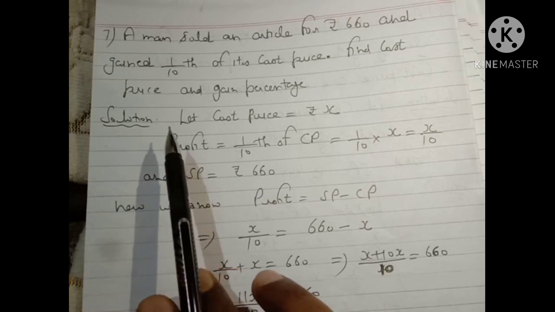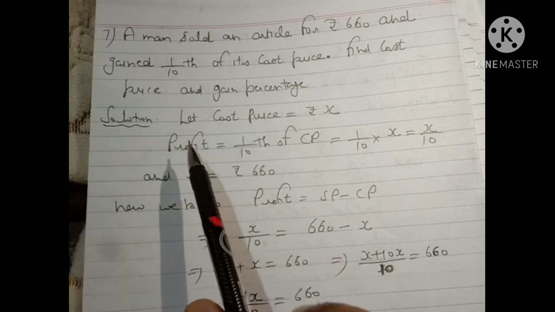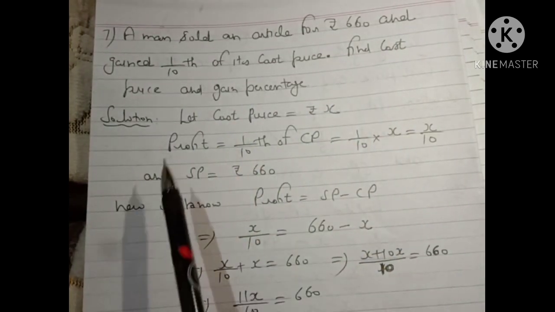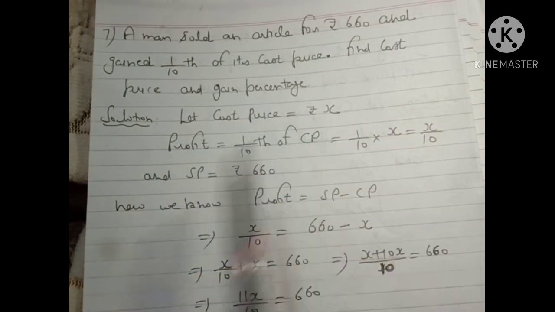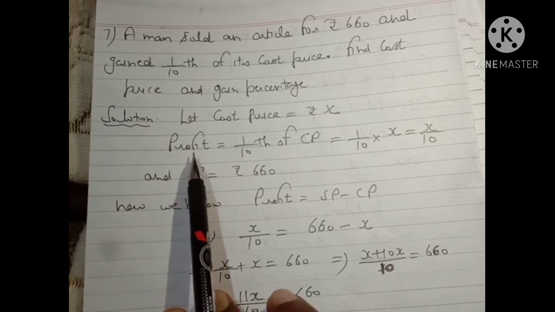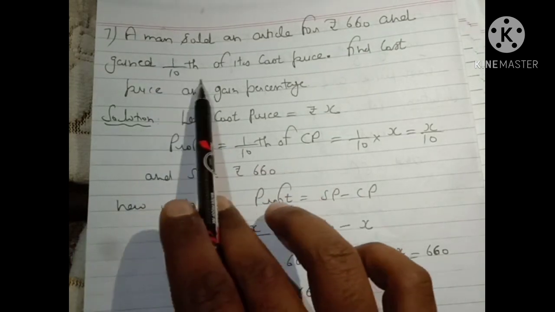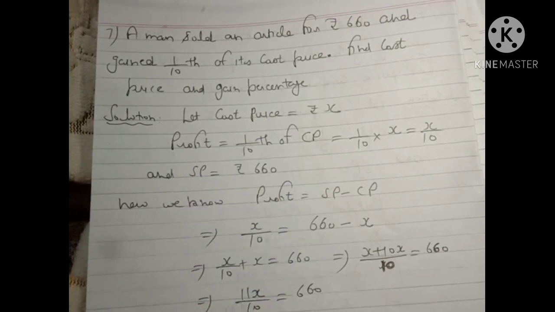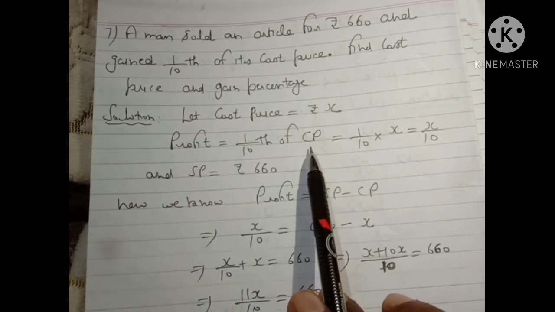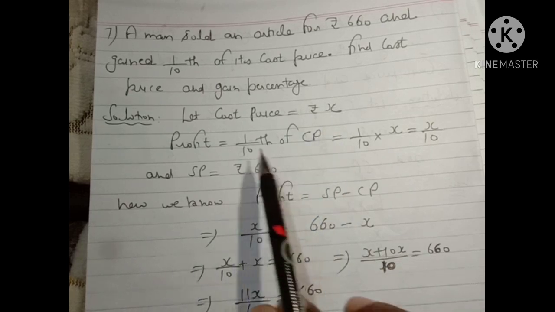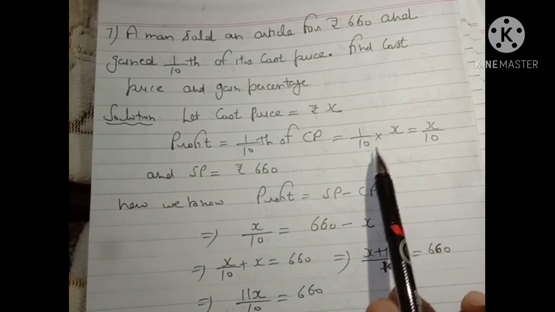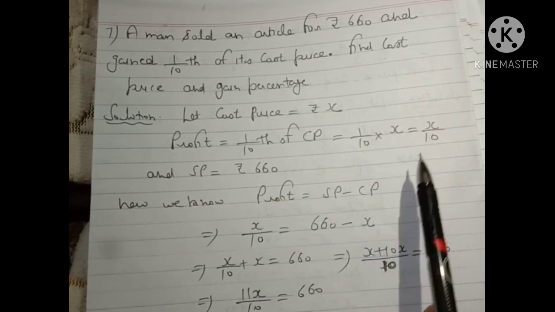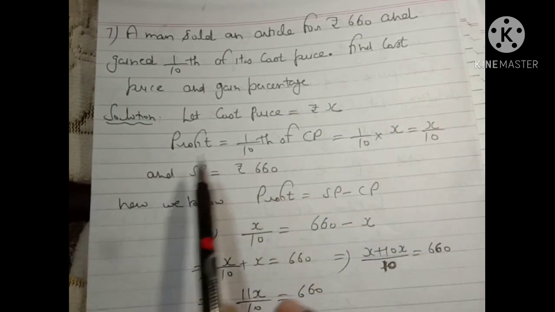In the solution, let the cost price be x, because here we have to find out the cost price. So let the cost price be rupees x, and his profit is 1 by 10th of its cost price, means the profit is 1 by 10 of cost price. The cost price is CP, which we assumed is x. So the profit is 1 by 10 into CP, that is x, means it will become x into 1, which is x over 10. So in this way we can find out the profit.